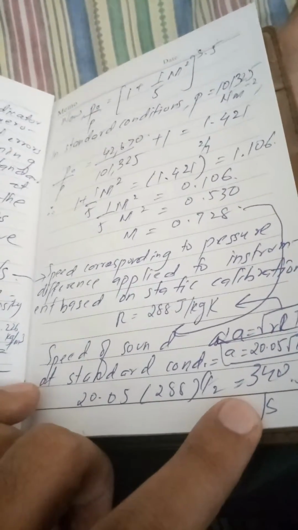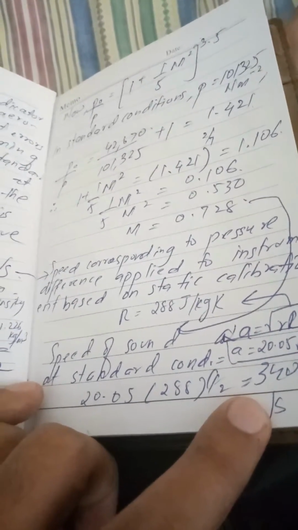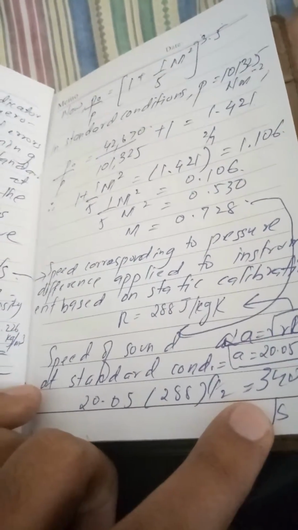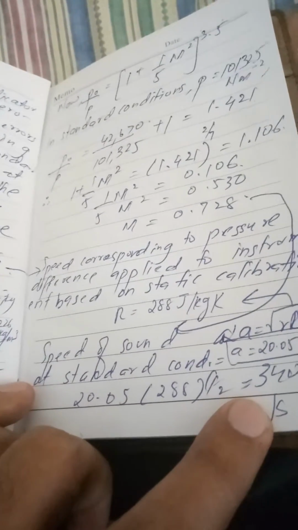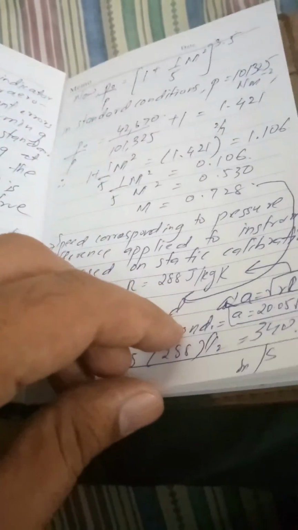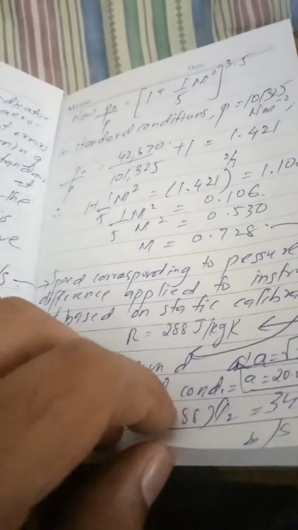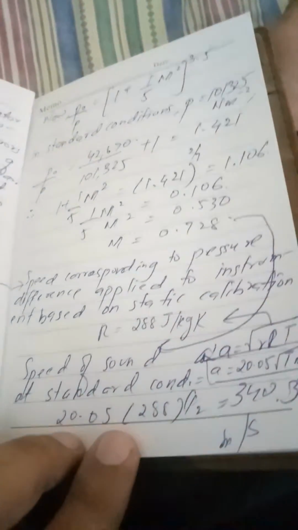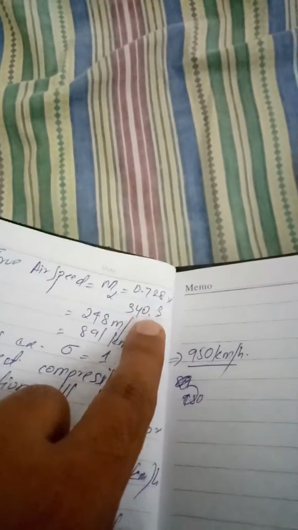That will help us get the relationship between the speed of sound and the Mach number related to the aircraft, so we get the true airspeed of the aircraft with the help of the Mach number and the speed of sound at standard conditions. Just putting in the values and multiplying, we get this one.